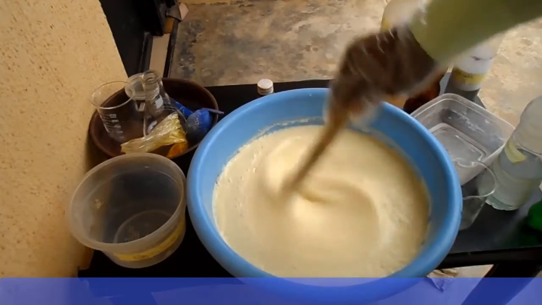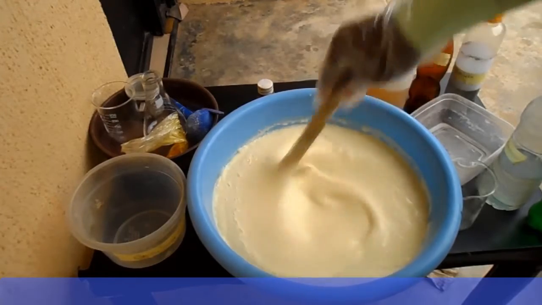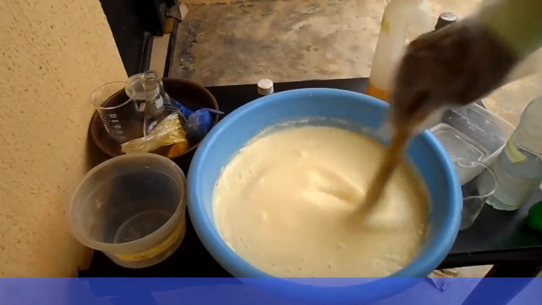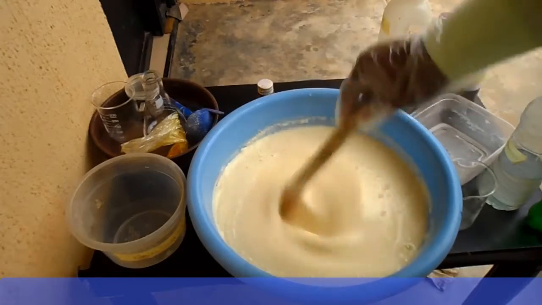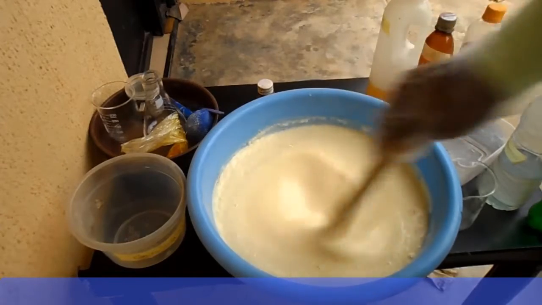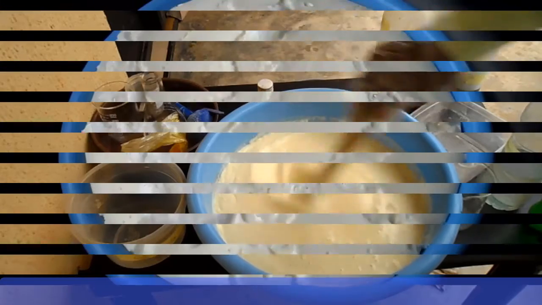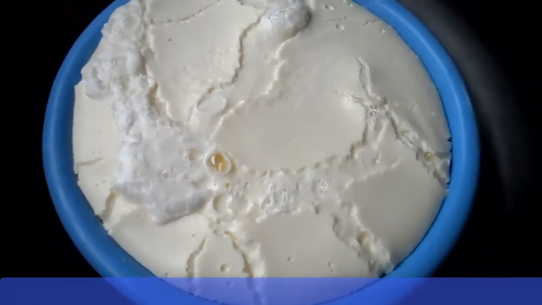As you can see, the mixture is getting thicker and thicker. Just keep stirring it. You can see it's much thicker now. Now this is how your mixture looks like after 1 hour.